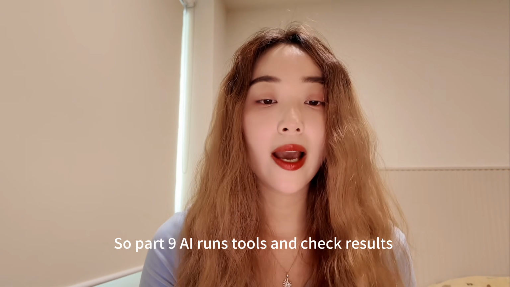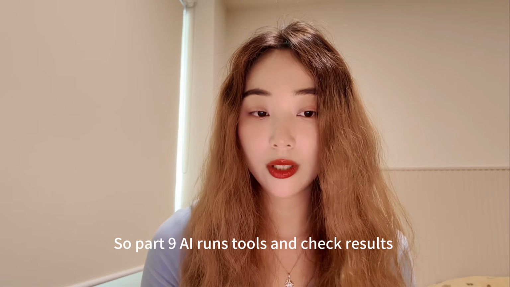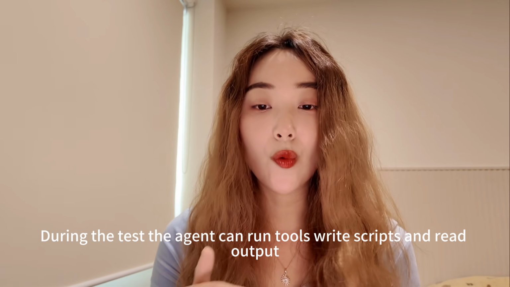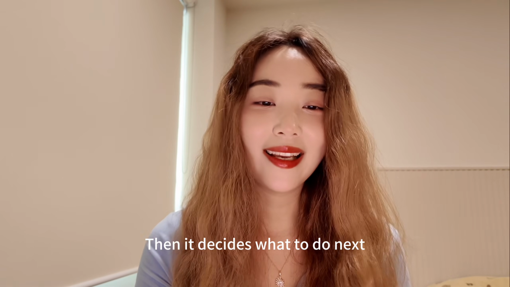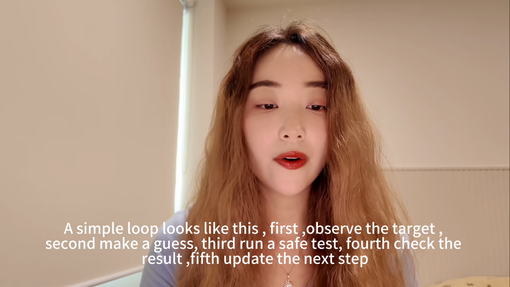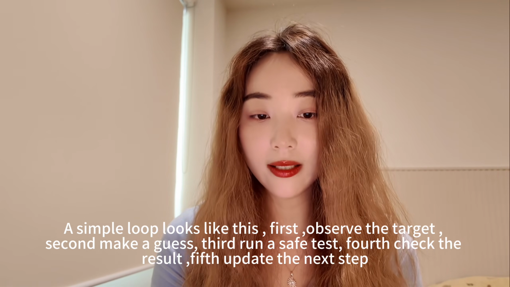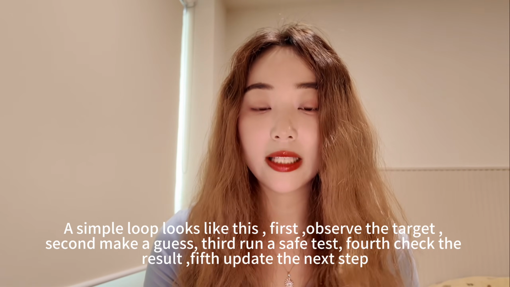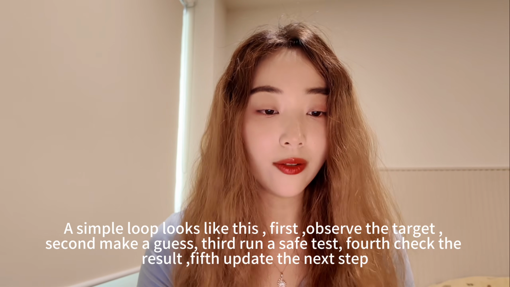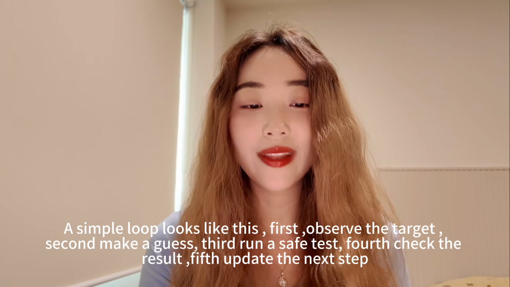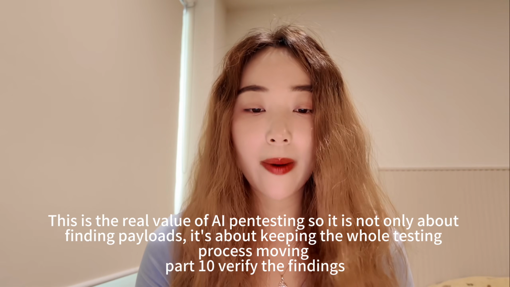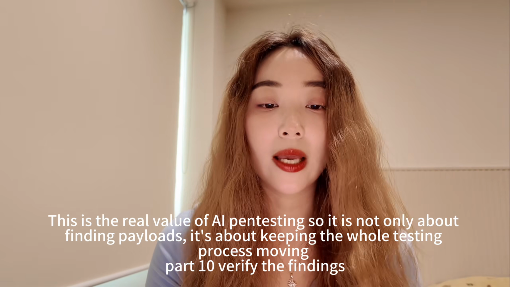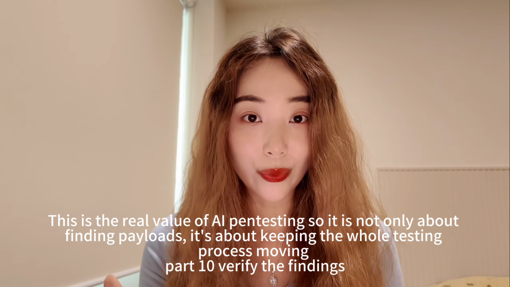So part 9, AI runs tools and checks results. During the test, the agent can run tools, write scripts, and read the output. Then it decides what to do next. A simple loop looks like this. First, observe the target. Second, make a guess. Third, run a safe test. Fourth, check the results. Fifth, update the next step. This is the real value of AI pen testing. So it is not only about finding payloads, it's about keeping the whole testing process moving.